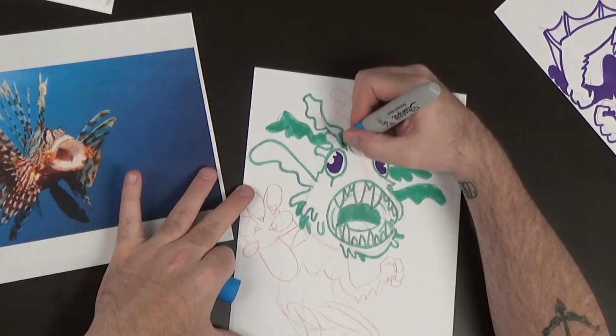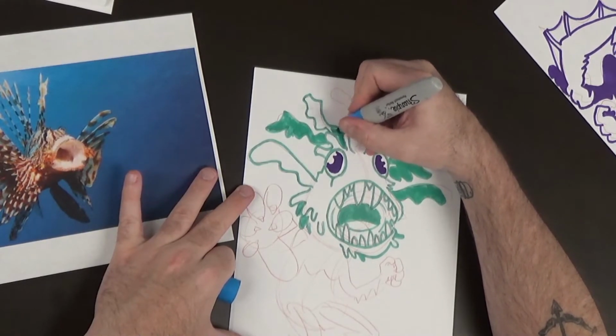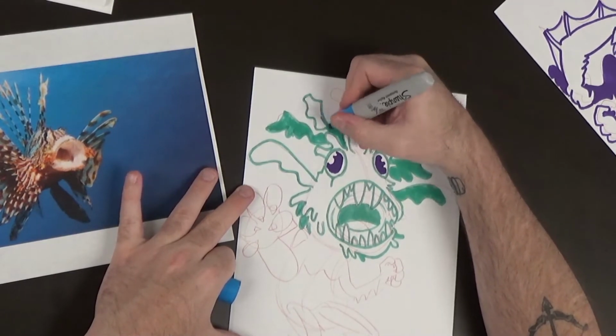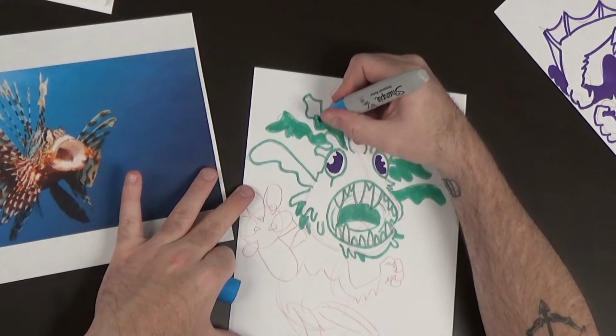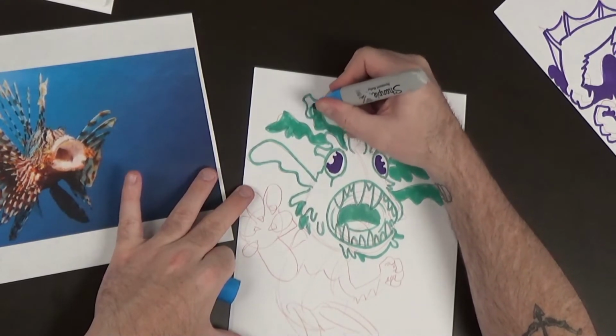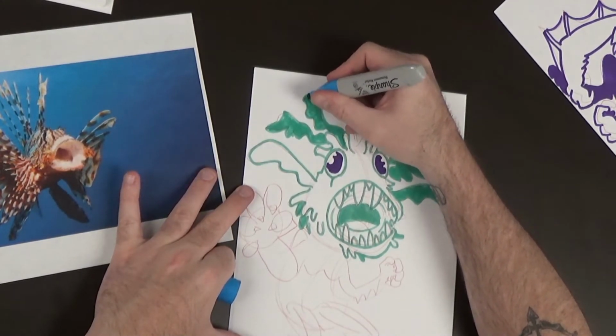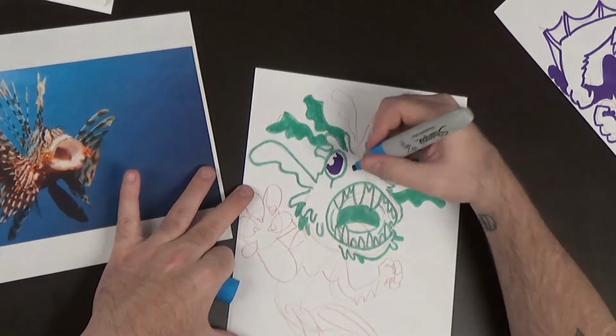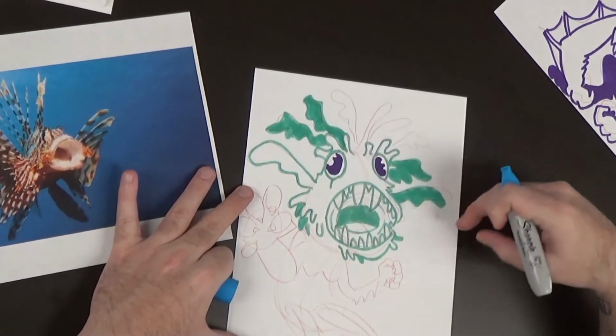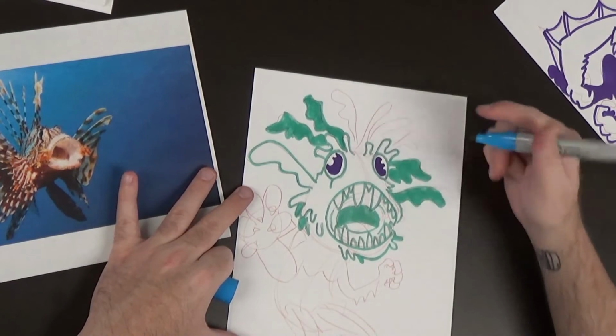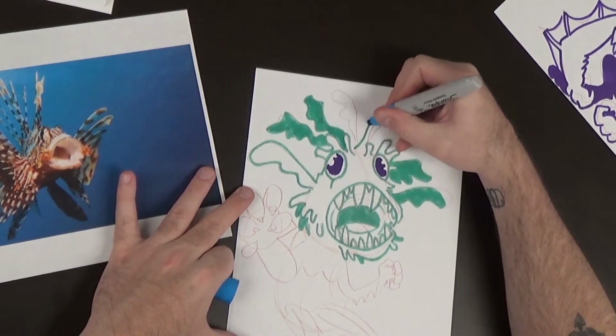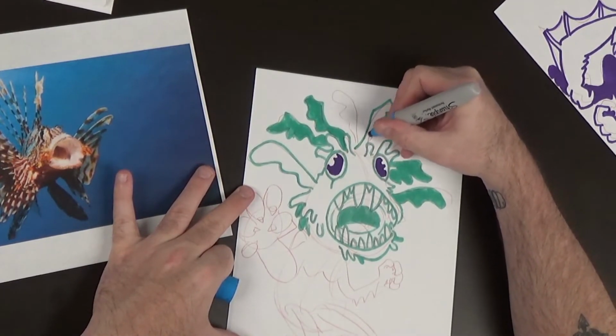See, this one overlaps with these other two, so let's color him in to make it look like he's in the back. You always think about the foreground, the stuff in the front, and the background, the stuff in the back. That'll help you give your drawings dimension.